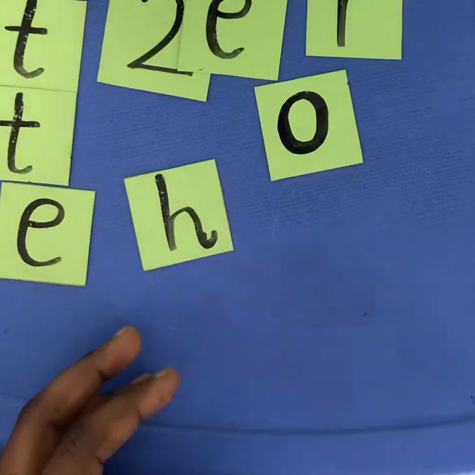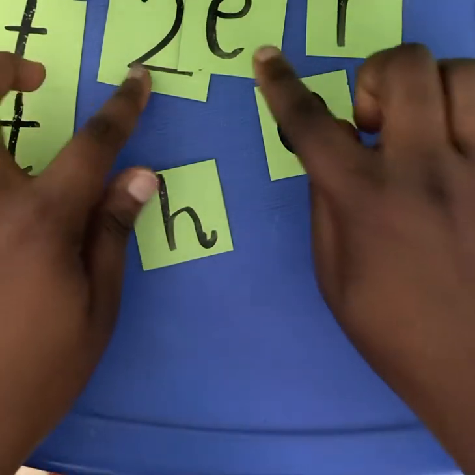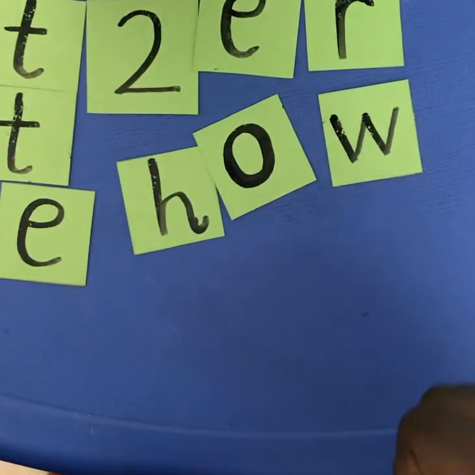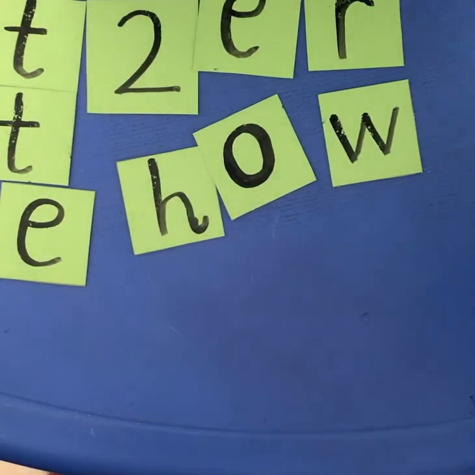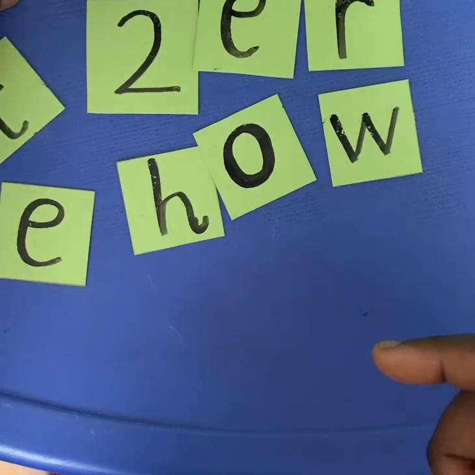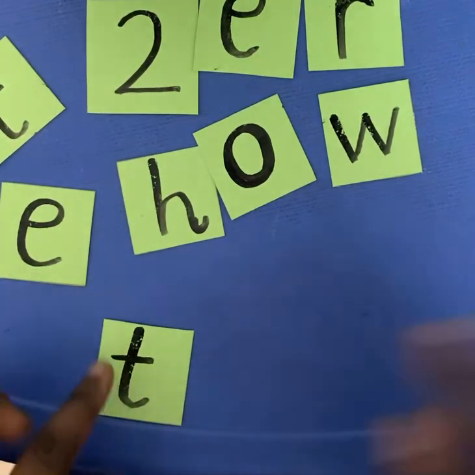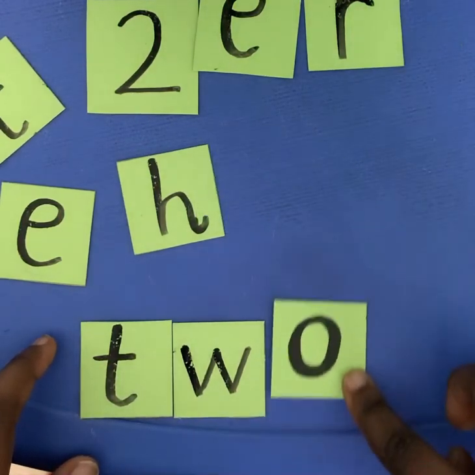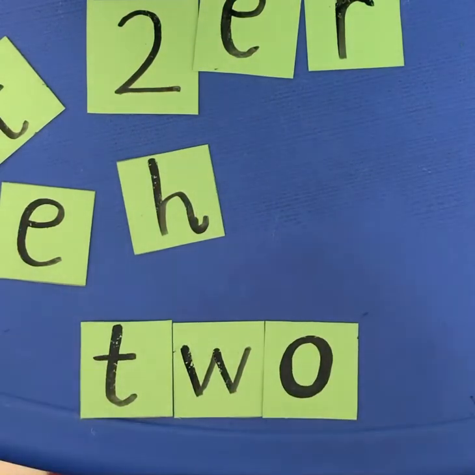Now, can you spell 2 using the letters? 2. T-W-O. Now, first, I'm going to look for T. Next, I will look for W. And next, I will look for O. T-W-O 2.